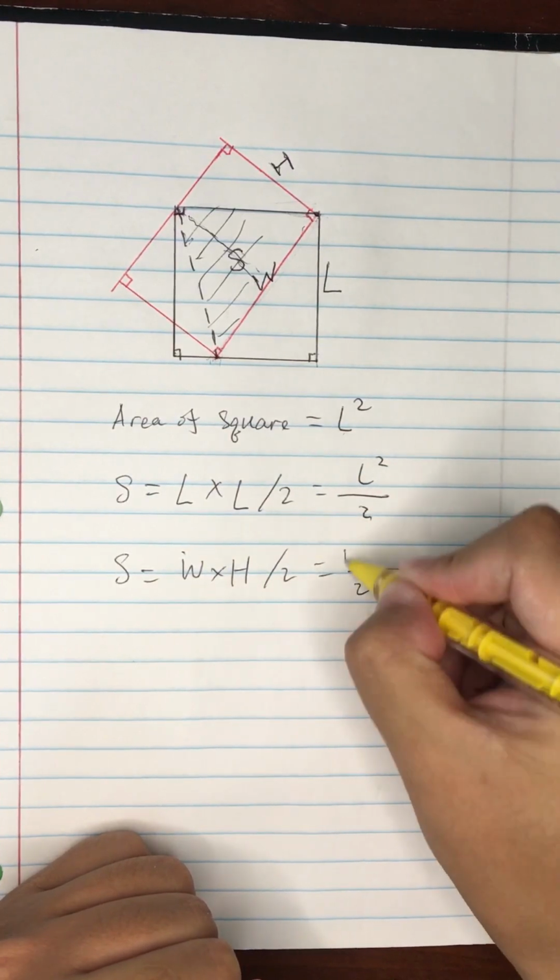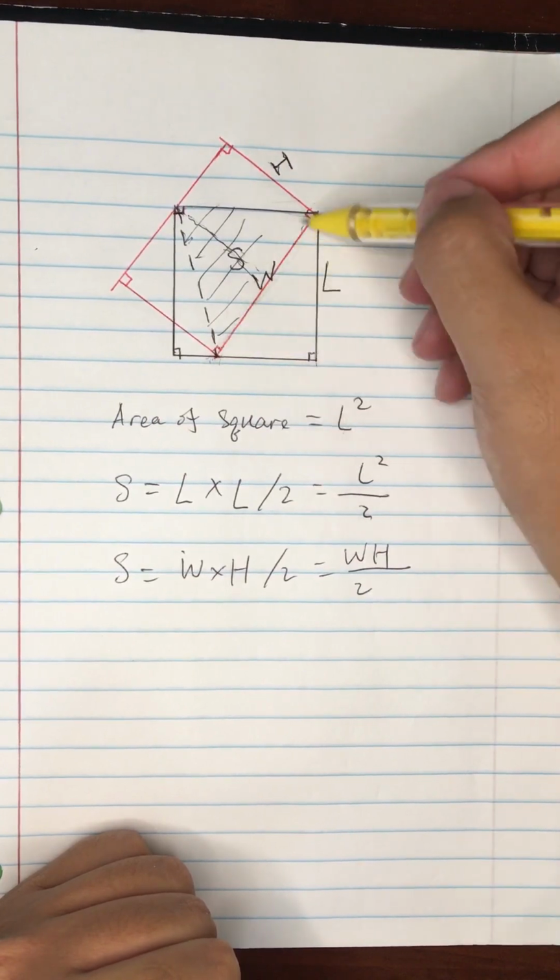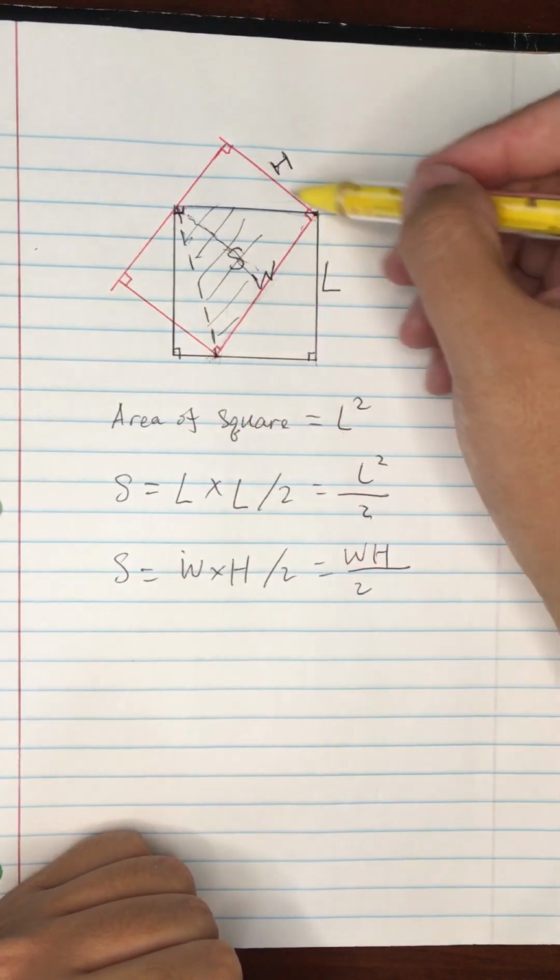But what exactly is W times H? W times H is exactly the area of the rectangle.